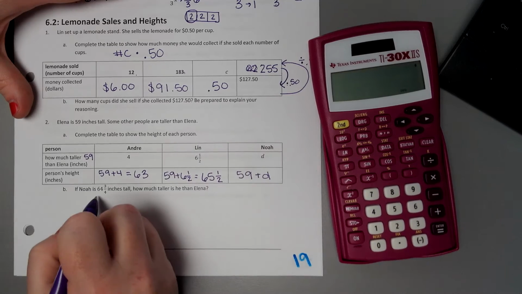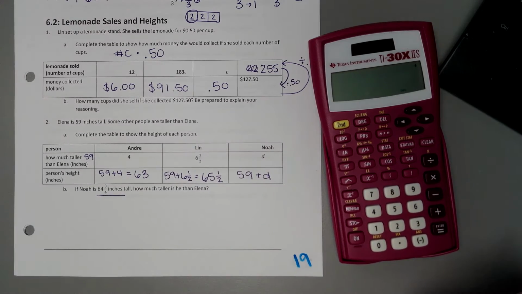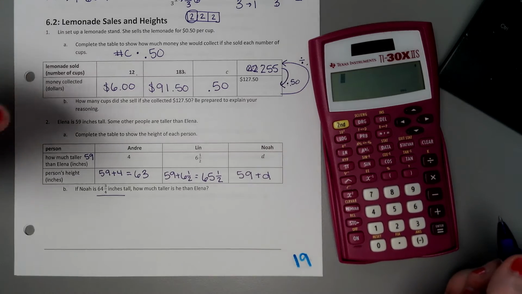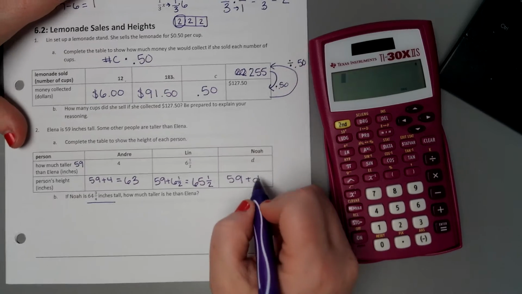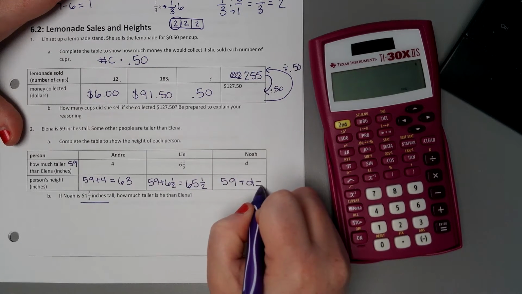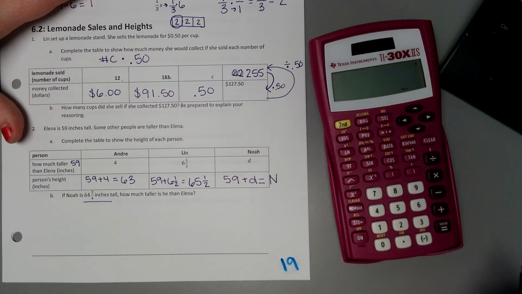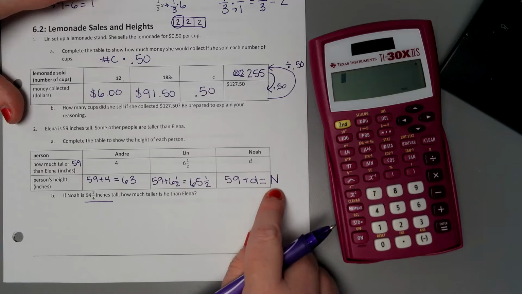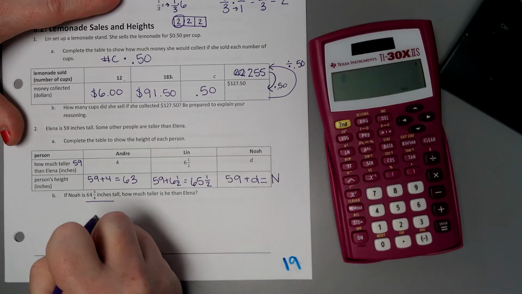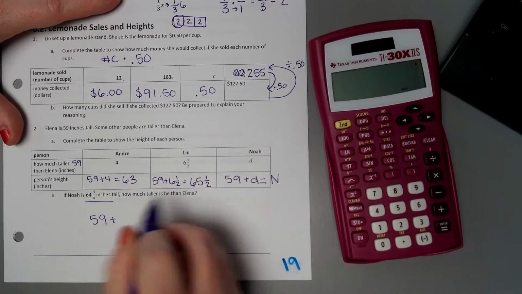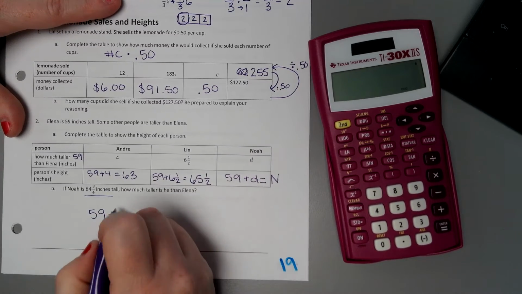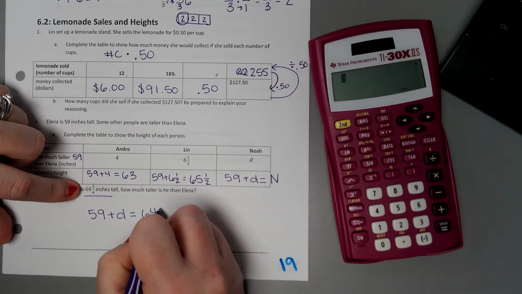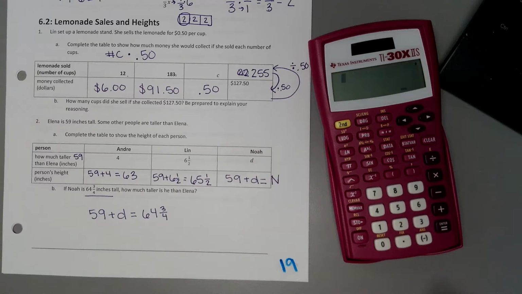B, if Noah is 64 and 3/4 inches tall, how much taller is he than Elena? Well, let's finish this equation and let's write N for Noah's height. So let's plug in what we know. We don't know how much taller he is, but we know how tall he is. So we have 59 inches plus how much taller he is. We aren't sure what that is. And it equals his actual height, 64 and 3/4.